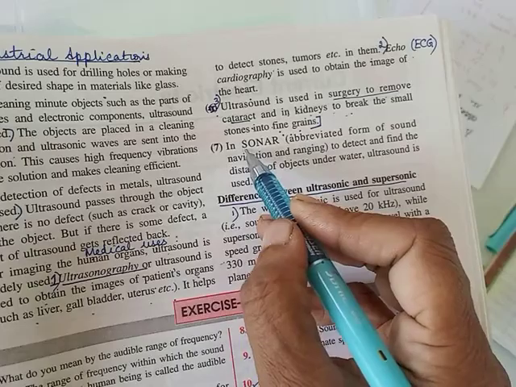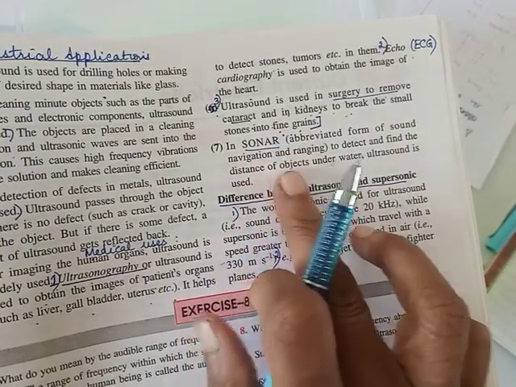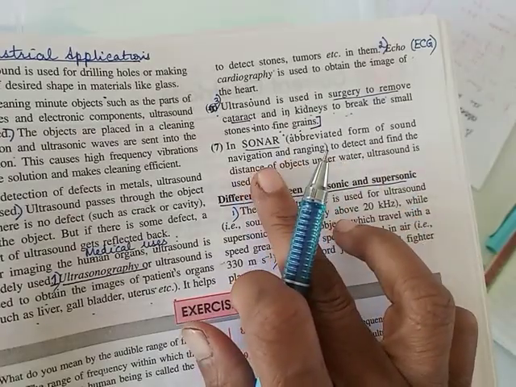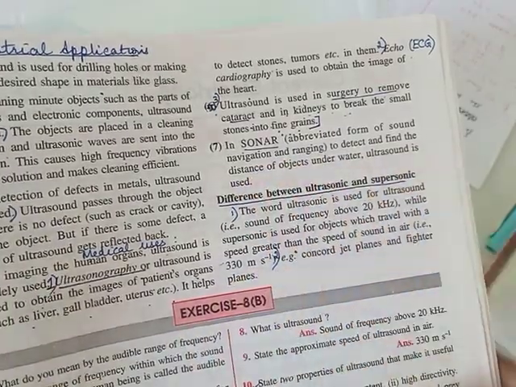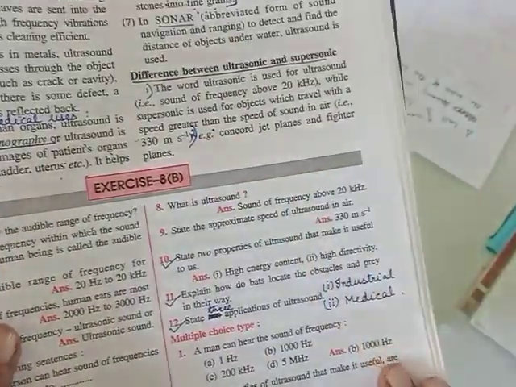Then there is another one called sonar. Sonar is sound navigation and ranging. This they use in ships and all to find the depth of the oceans. And this part I'll do later in the Zoom class.